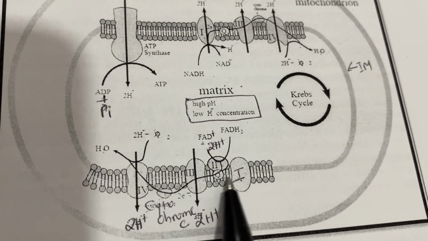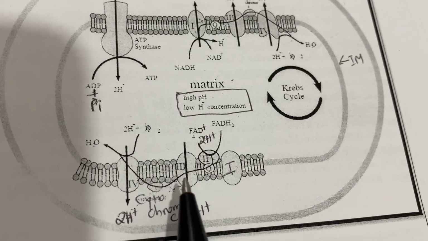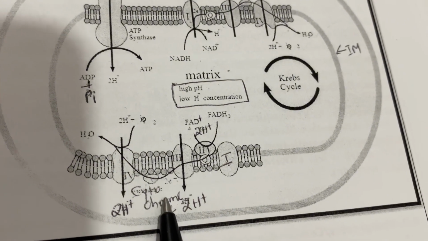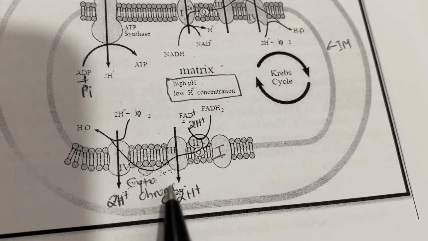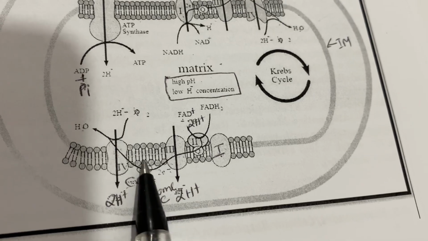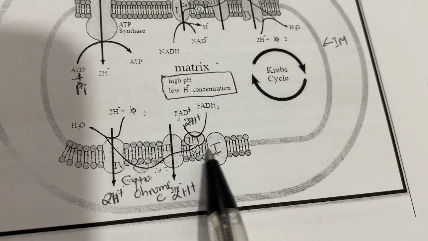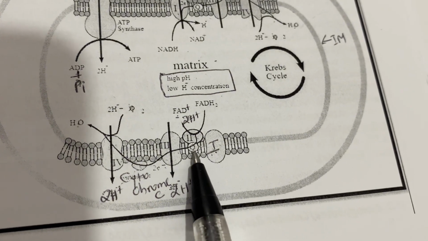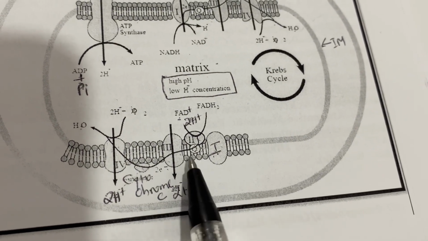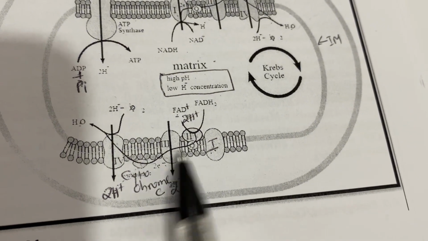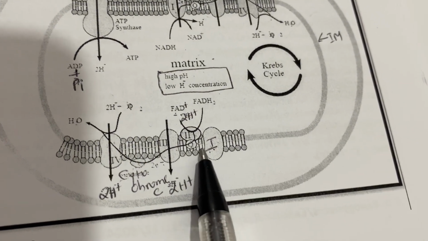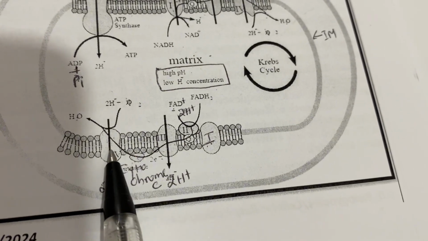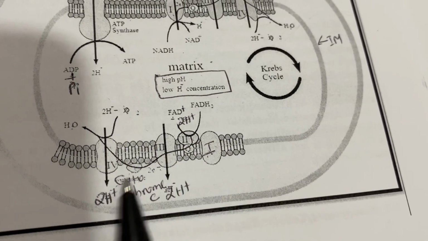So there are 4 protein complexes, and there are also cytochrome C and coenzyme Q, which is represented by capital Q, also called ubiquinone. These two are very important components of the electron transport system because they help in shuttling electrons from one complex to another complex. So they are mobile.